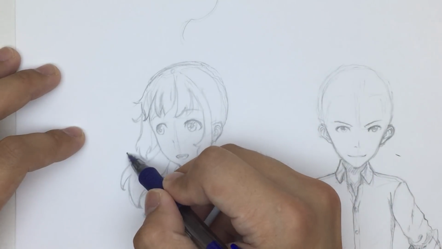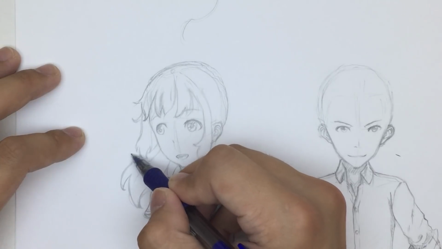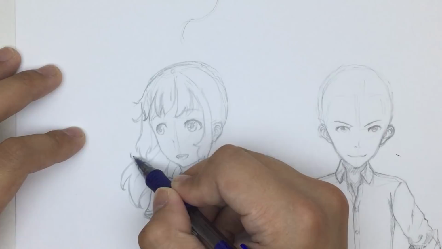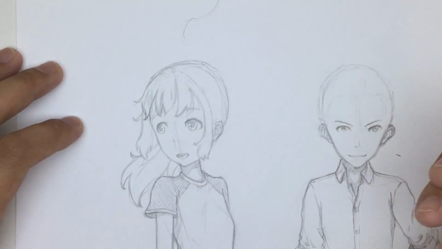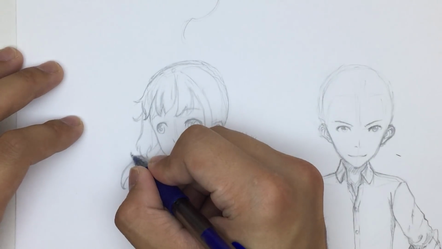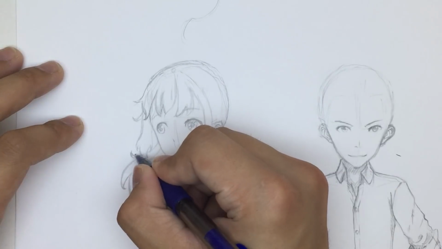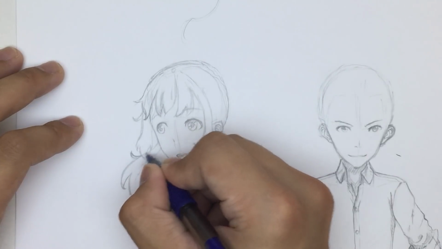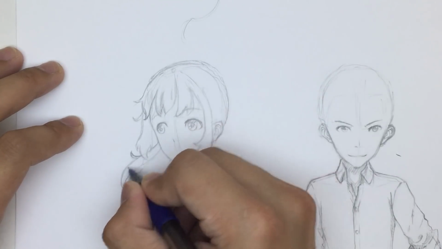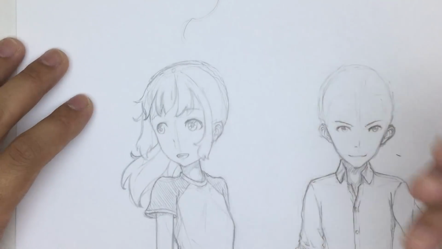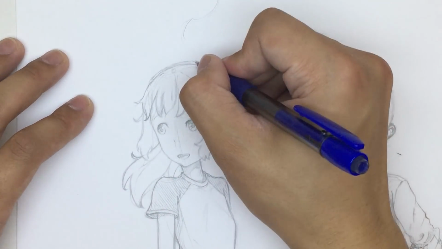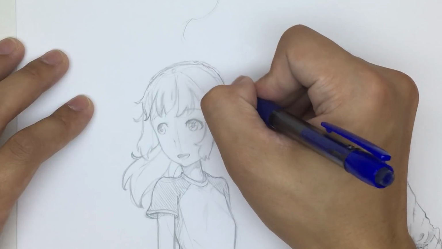And then maybe one last thing that's going out from it. Oh, yeah, I'm just gonna add it like that. And I think we're done actually for these hairs.